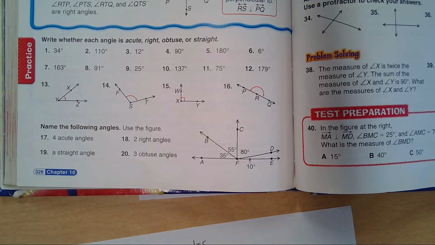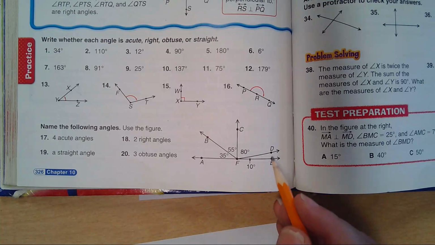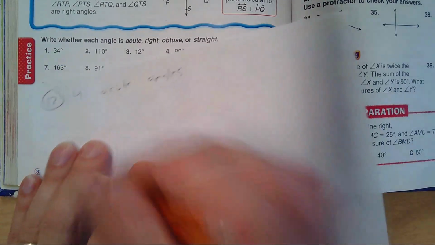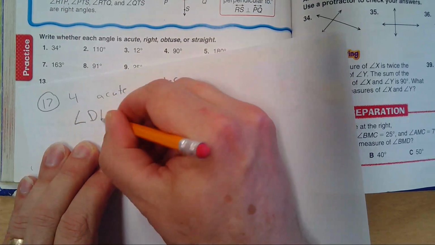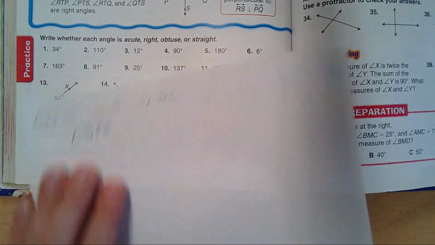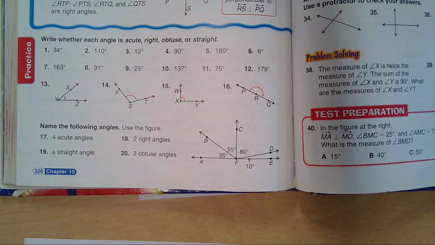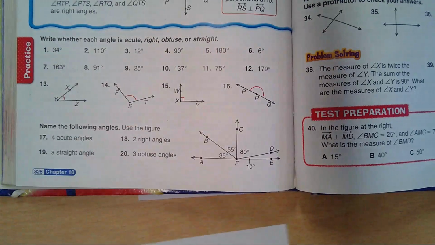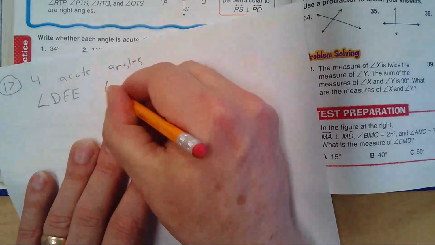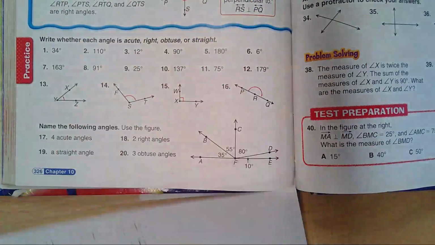All right, anybody think they see one? Uriah? I see DFE. Angle DFE, that is indeed an acute angle. So there's one. Anybody else? Noah? CFD. Yes, I agree. That's an 80-degree angle. That's less than 90. That's an acute angle.